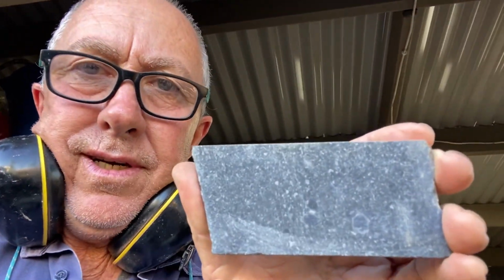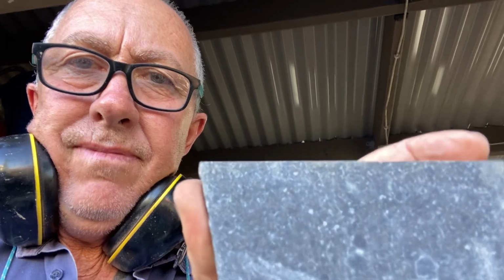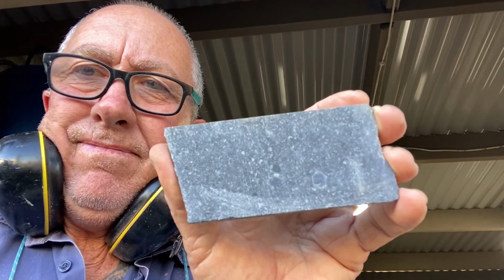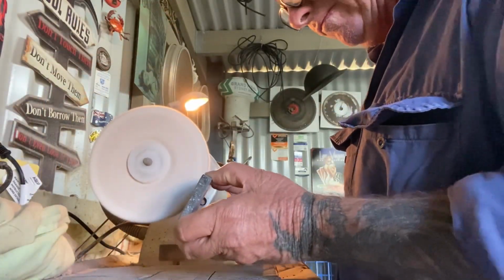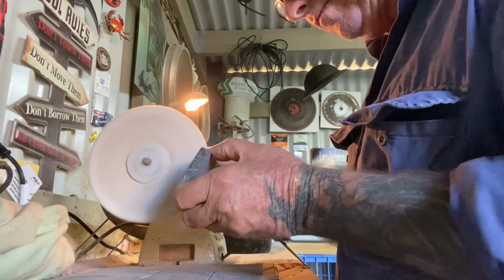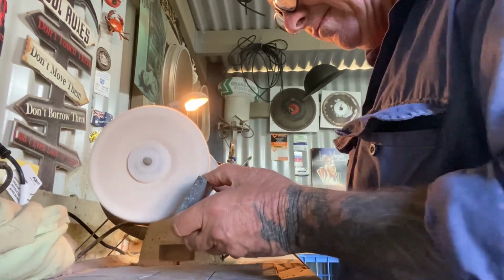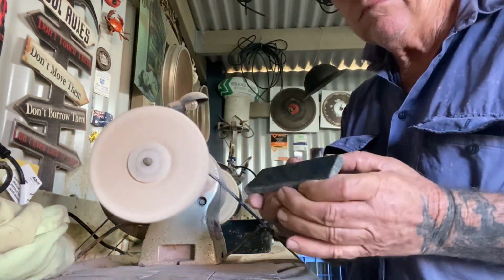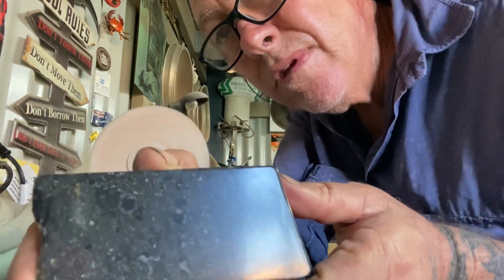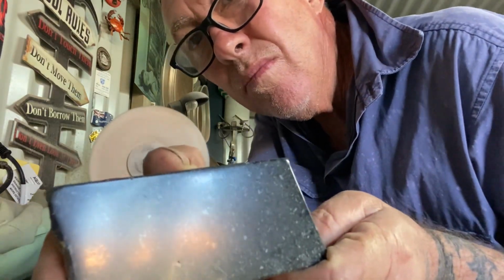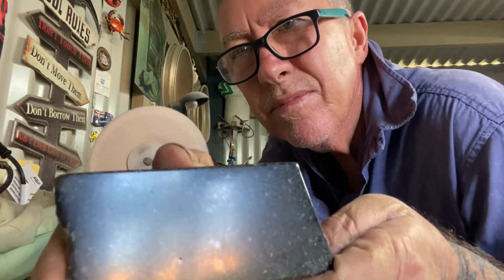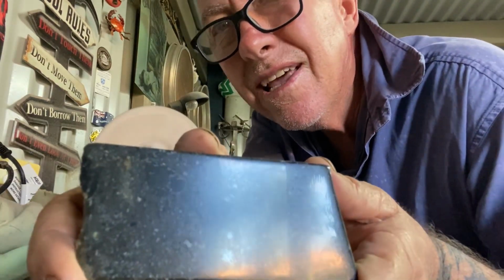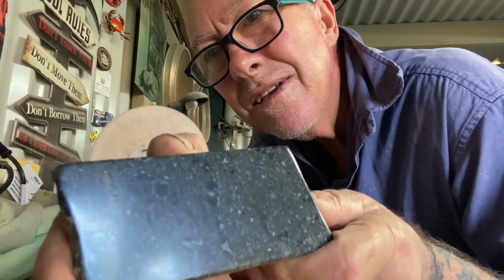Okay, so I've cut a slice and trimmed it all off nicely, and I'll give it a polish and see how it turns out. So there we go, folks, all polished up. Nice specimen for me to keep. Every time I walk past it, I'll think of the cliffs at Slade Point, andesite.